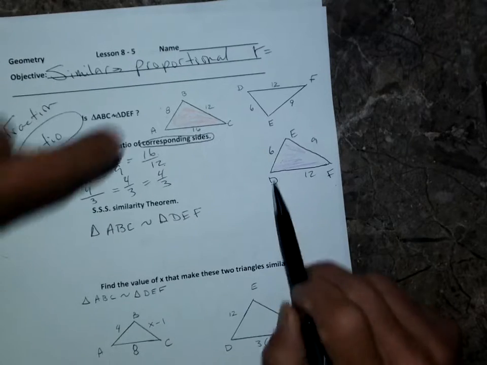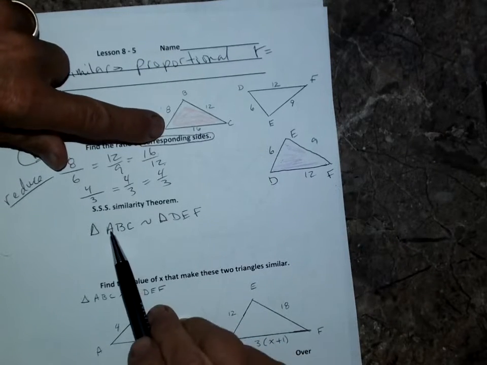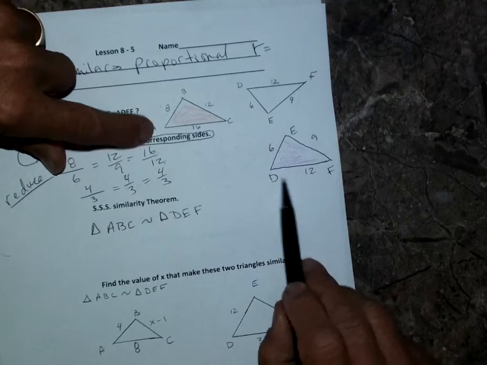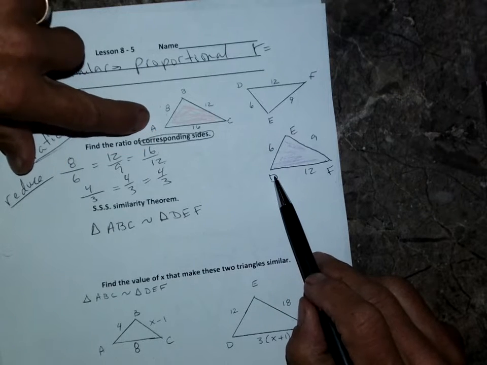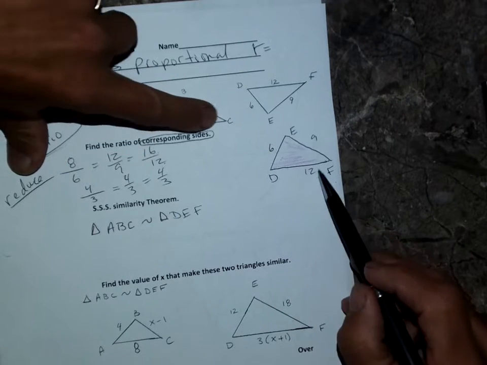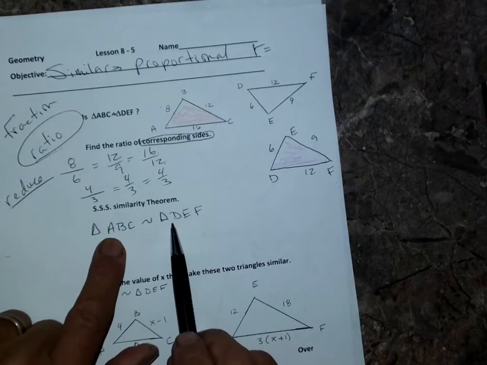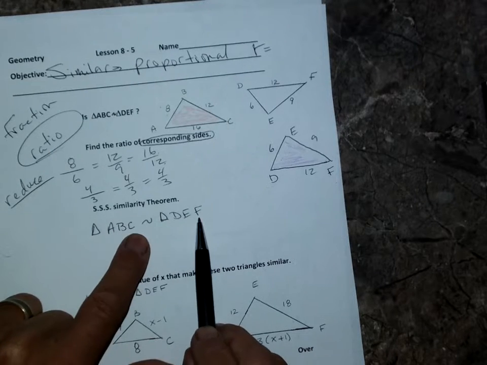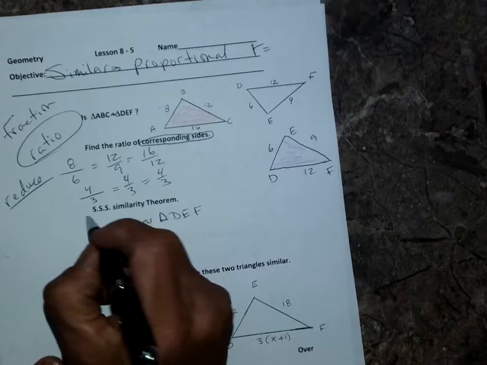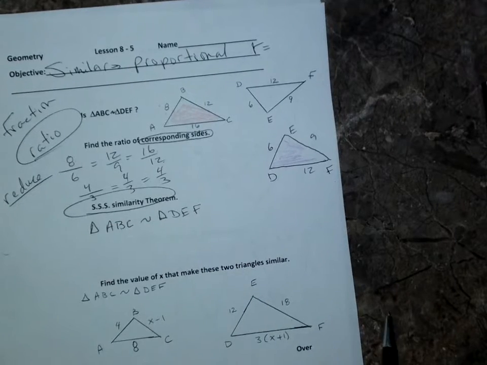So you've got to put the angles that go together in the same order when you say they're similar. D goes to A, D, B goes to E, C goes to F, and I write it. A goes to D, B goes to E, C goes to F. So when I write it, now SSS, what does it stand for?